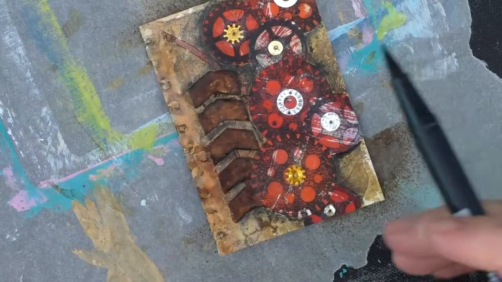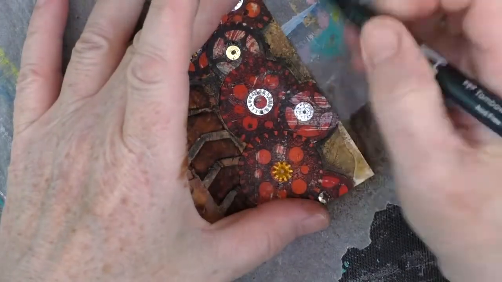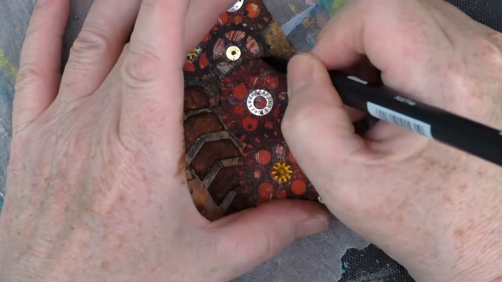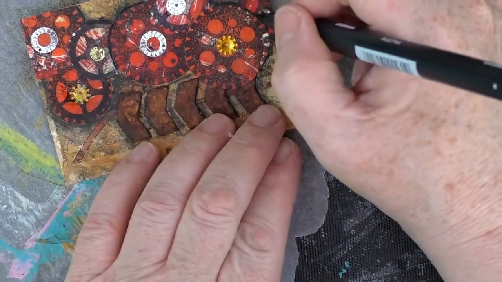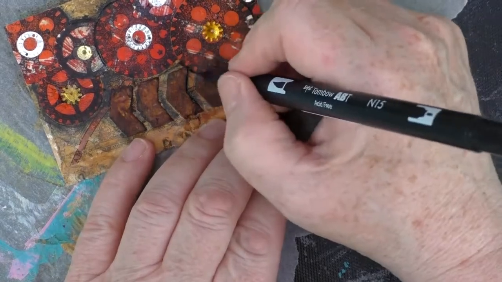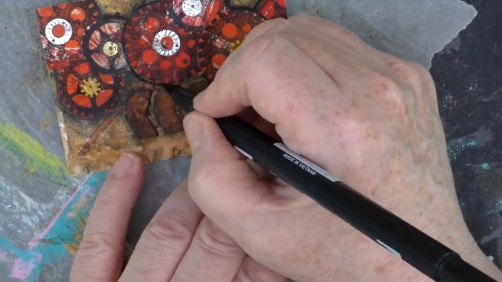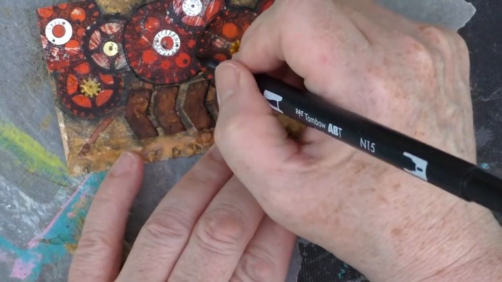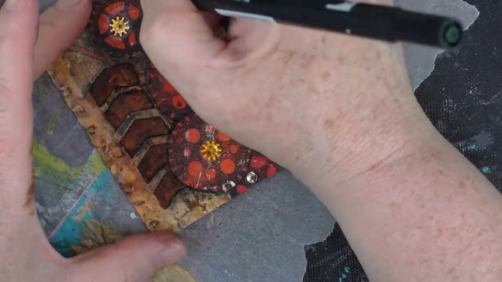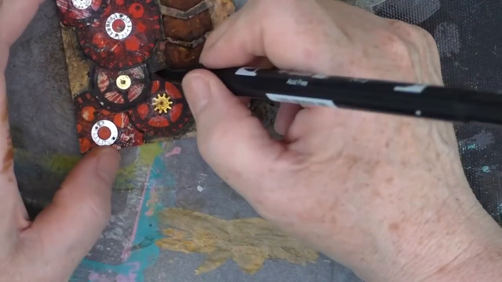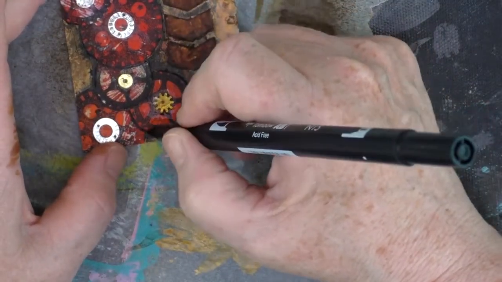So I now have those in place, and I'm just taking this Tombow marker. Again, the glue or the matte medium was giving a bit of a resist, and some of the darker pens that I was trying on it just weren't sitting on top of the gel medium, so the Tombow is working fine though. And it's just to give a bit of emphasis to the various elements.